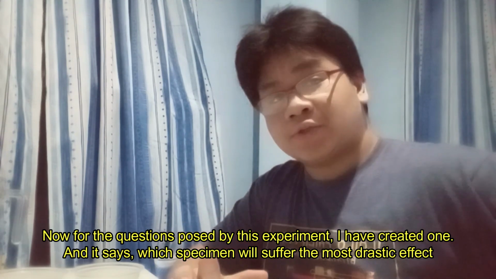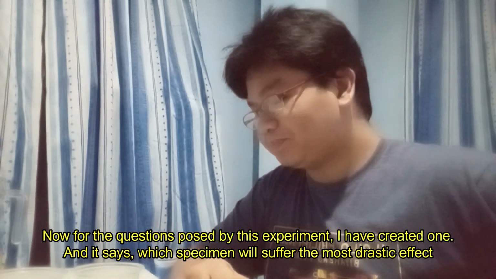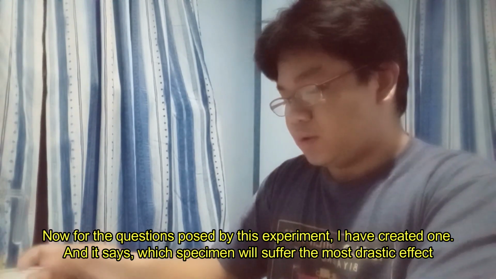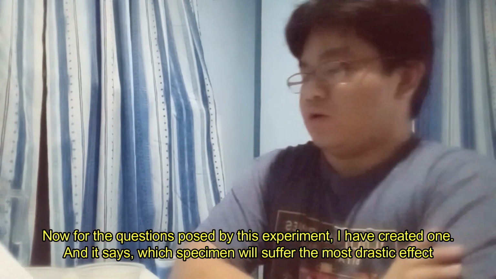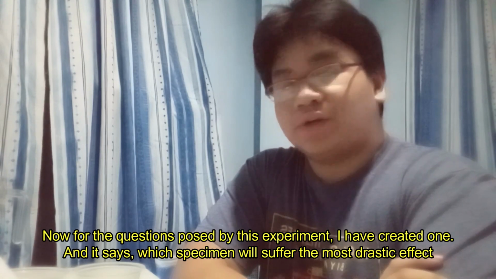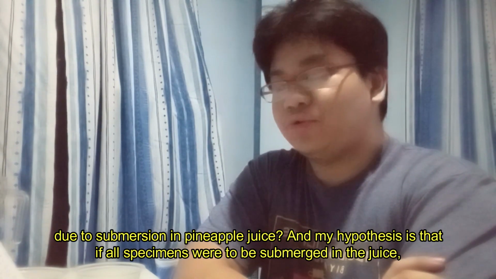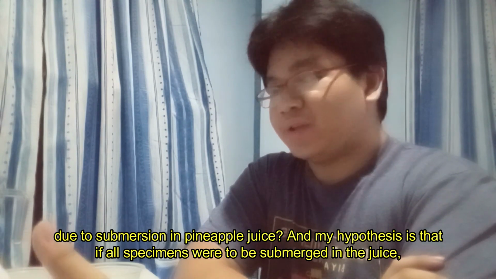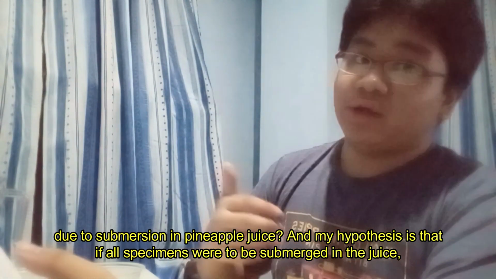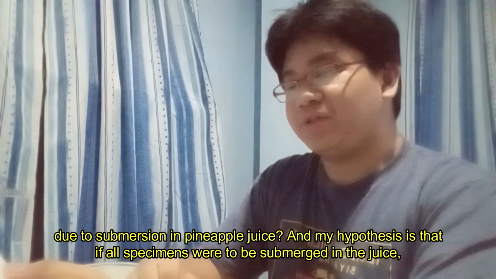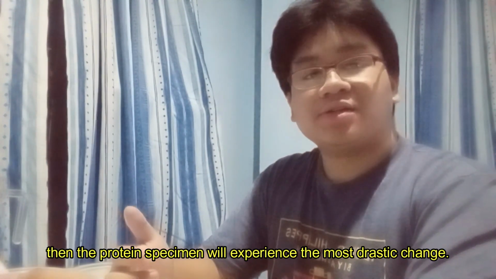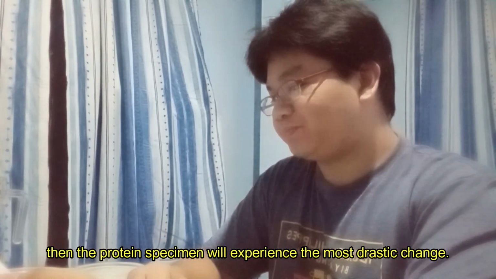Now, for the questions posed by this experiment, I have created one. And it says, which specimen will suffer the most drastic effect due to submersion in pineapple juice? And my hypothesis is that if all specimens were to be submerged in the juice, then the protein specimen will experience the most drastic change.